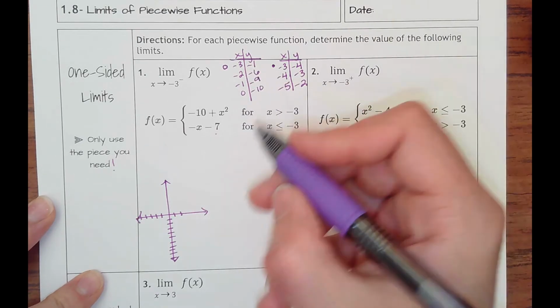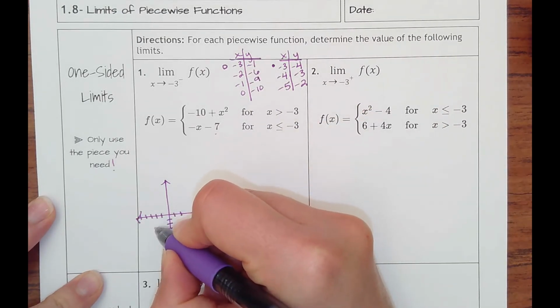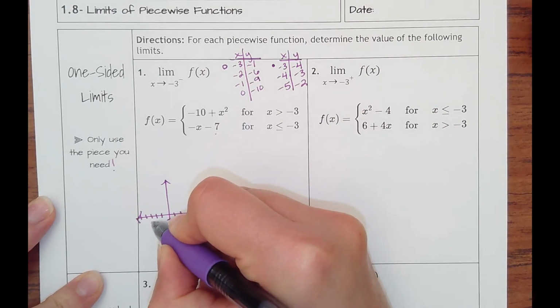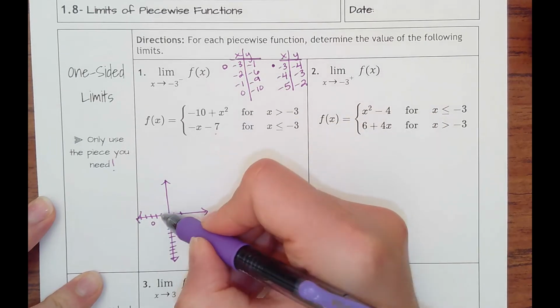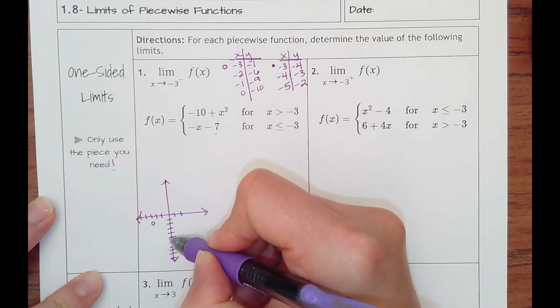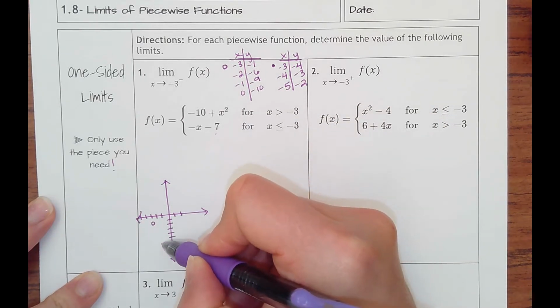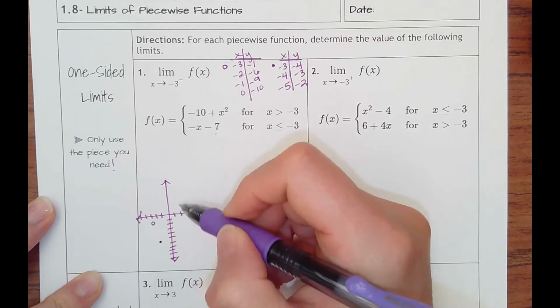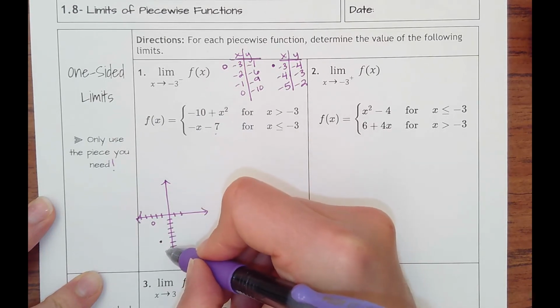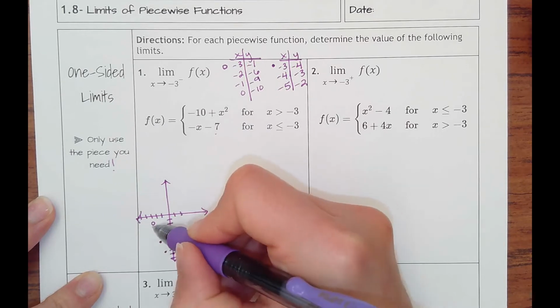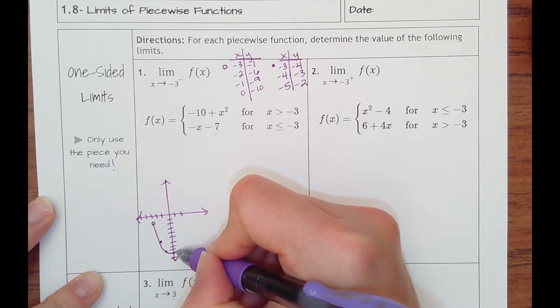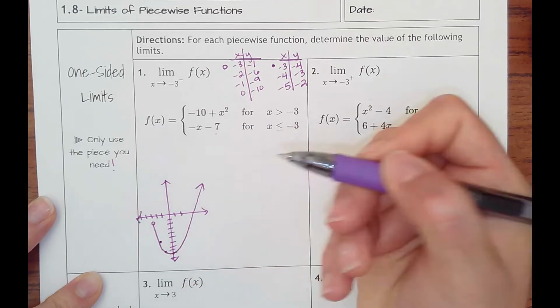We're going to have a point at -3, -1 with an open circle, -2, -6, -1, -9, and 0, -10. So this piece, this is a quadratic, would be like that.